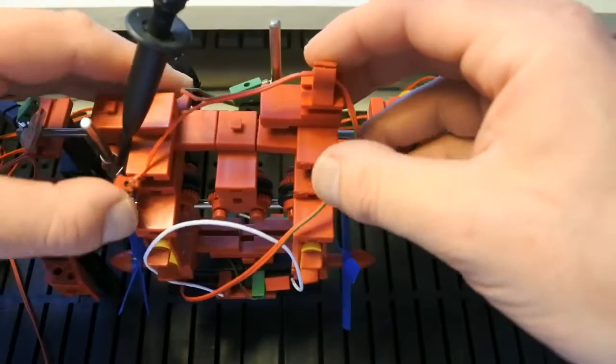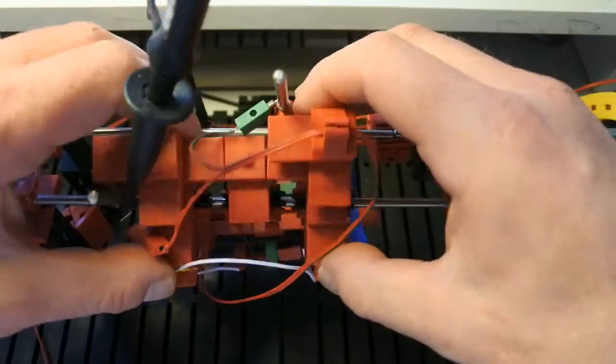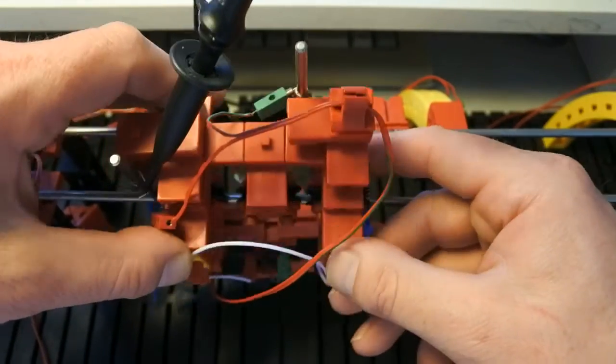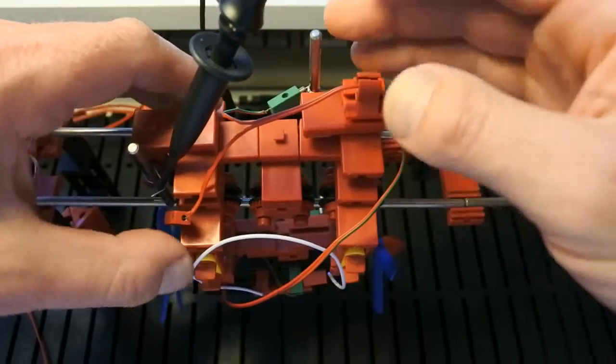So now I have to align everything again, but I think it is.